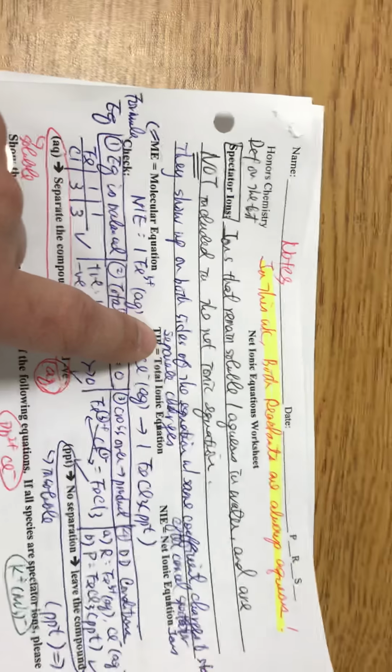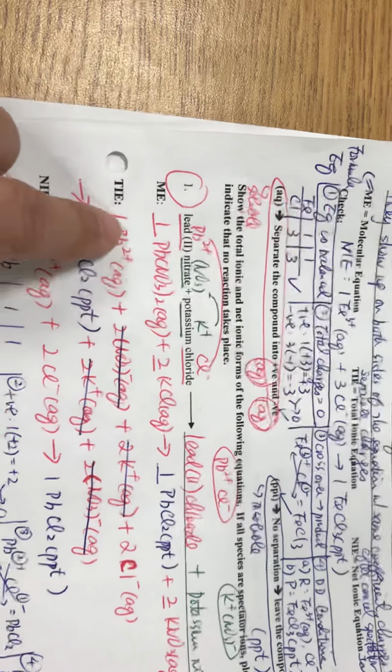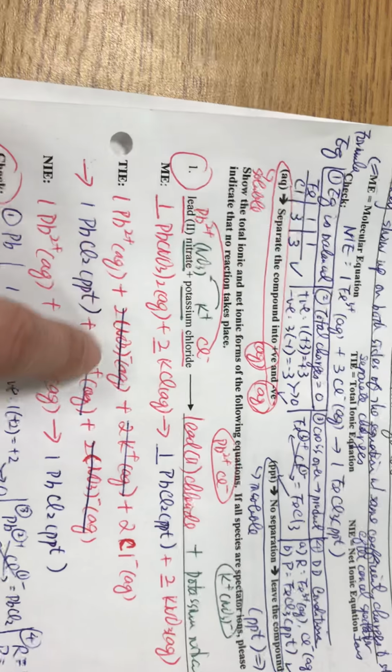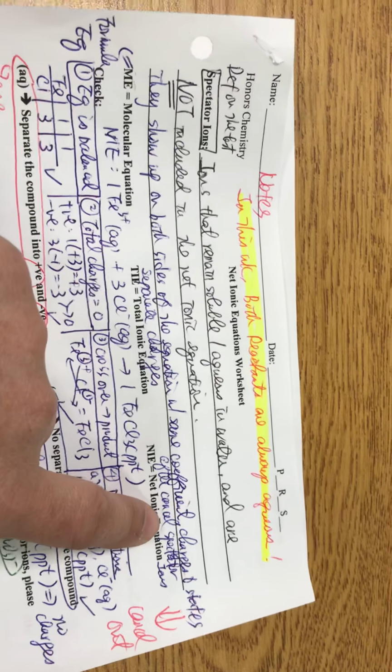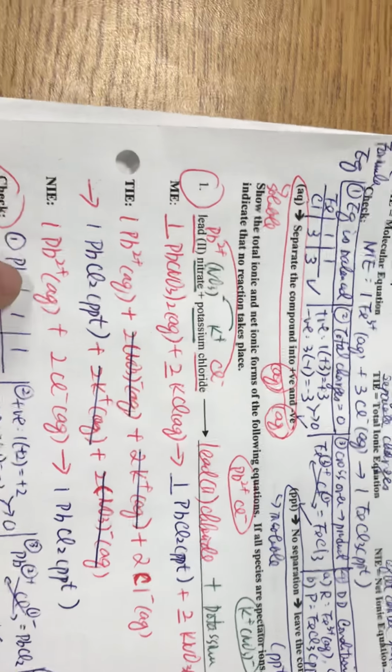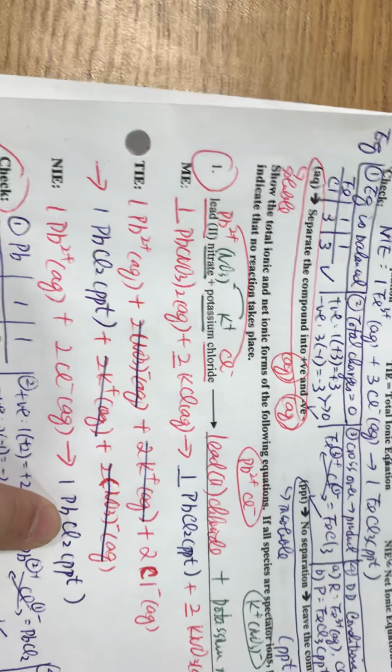And then the TIE, the total ionic equation, is when I start to separate the charges. And then the net ionic equation will be after I cancel my spectator ions. After I cancel my spectator ions, this will be left over, the net ionic equation responsible for the precipitation.